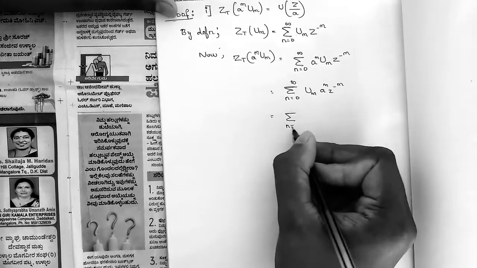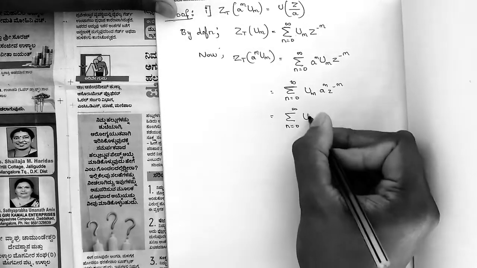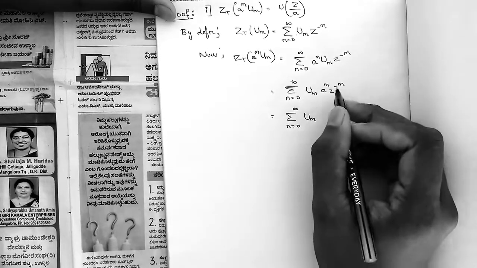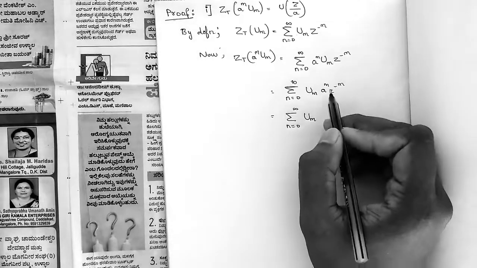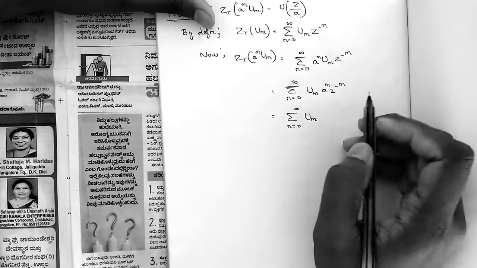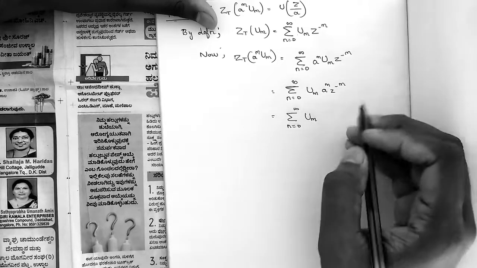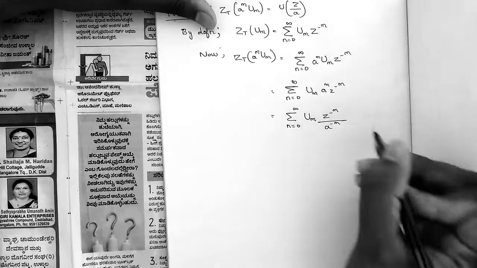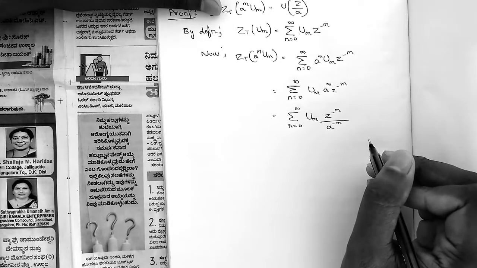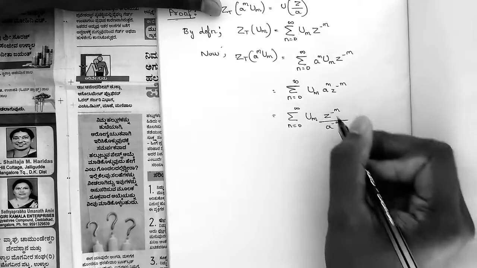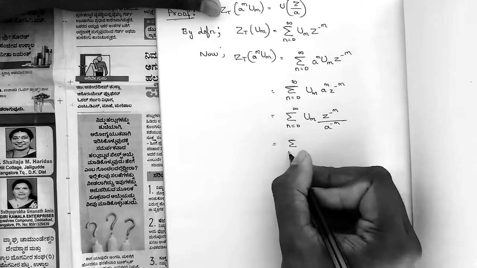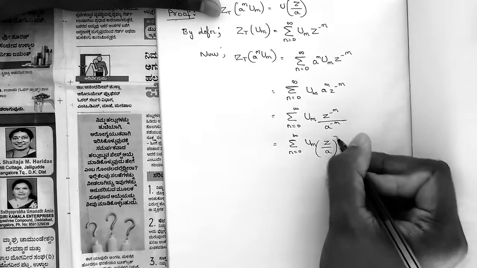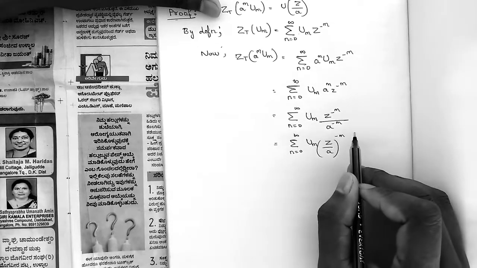So now by substituting here we can see that z to the power minus n, right? And this is a power n. So now let's bring this a power n to the denominator. By bringing a power n to the denominator, this becomes a to the power minus n, right? So now here let's take this minus n common. How can we take this common? We can write it as z by a to the power minus n.